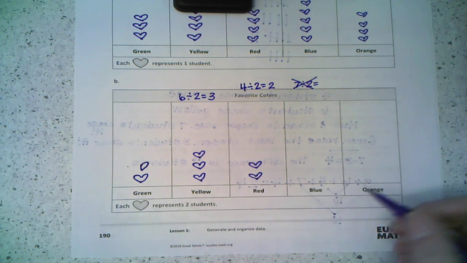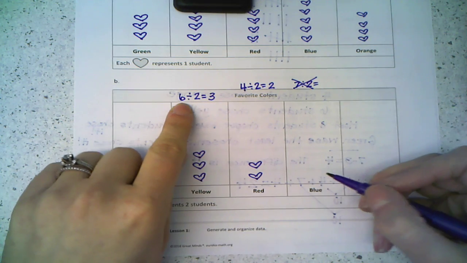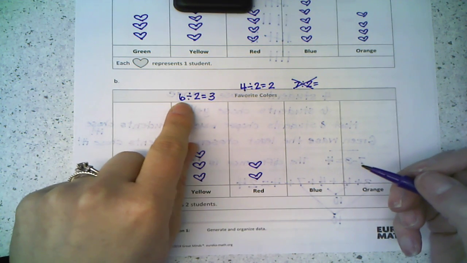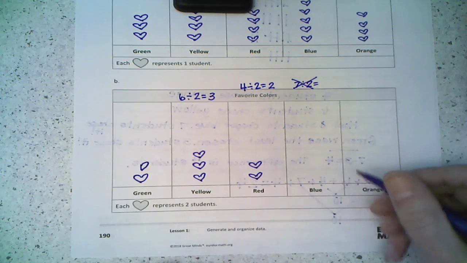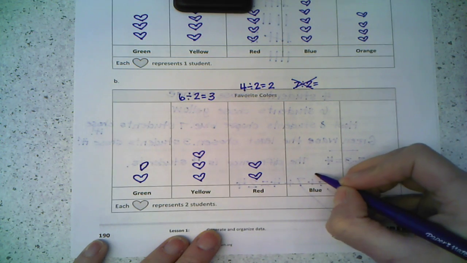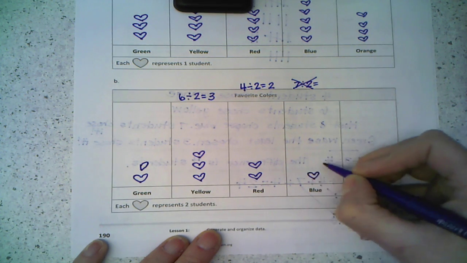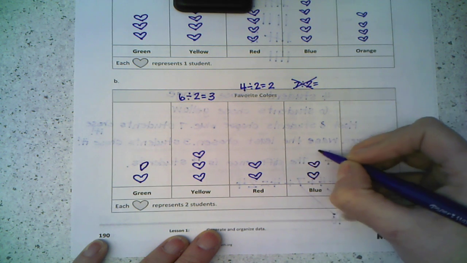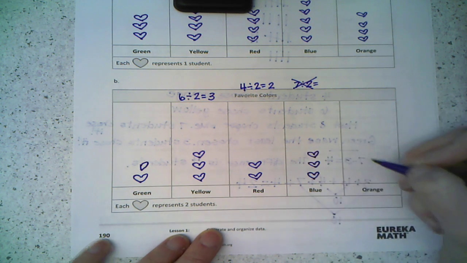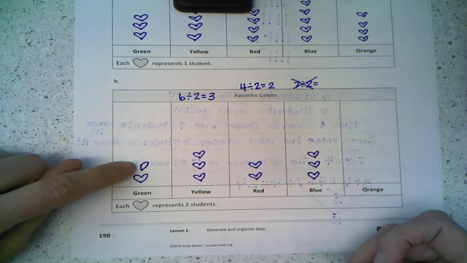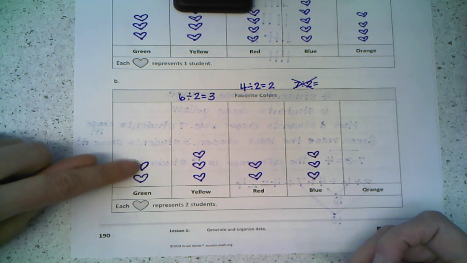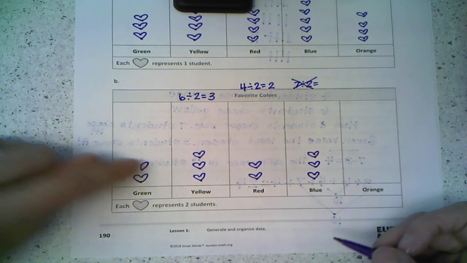And like we've already done this work, right? So 6 divided by 2 is 3. So we know we need 3 hearts, at least. 1, 2, and 3. Remember how we represented 1 over here when we only had 3 students? We're going to do the same thing over here.